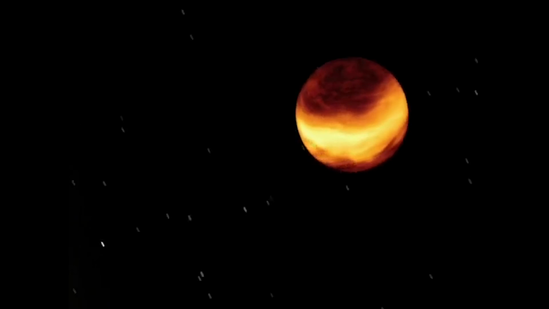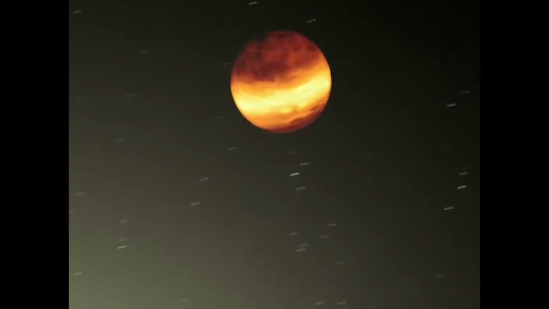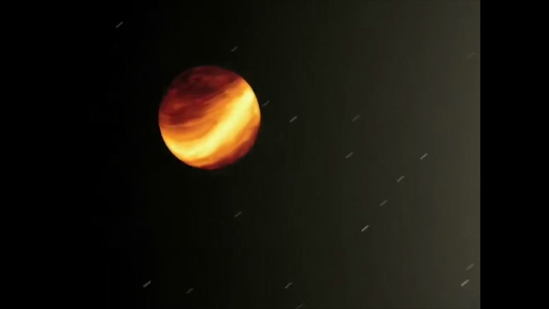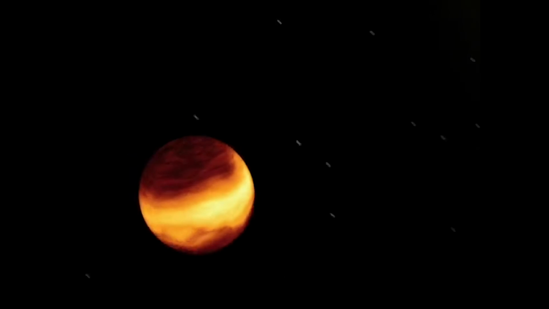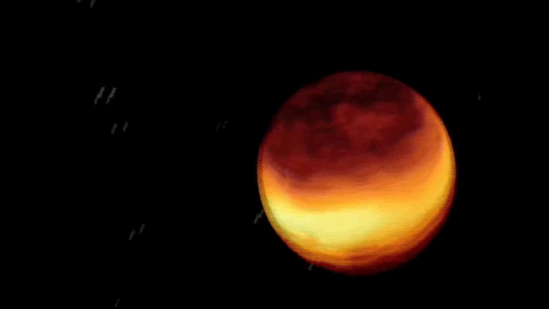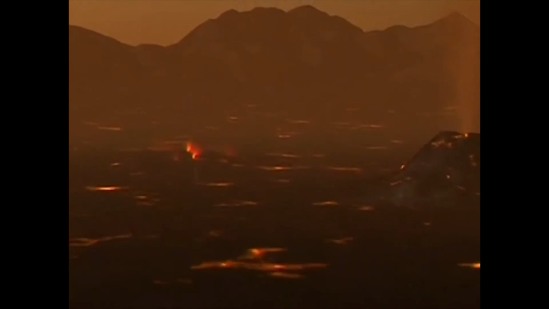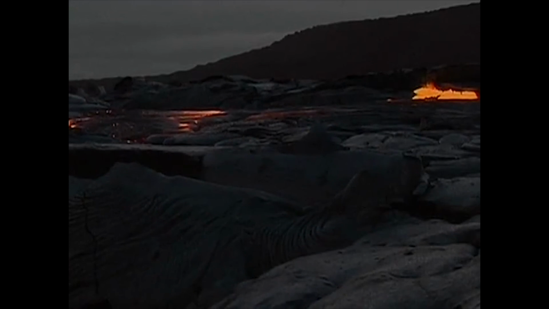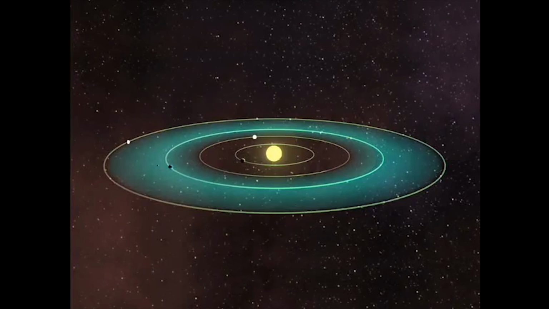A planet inside the edge of the habitable zone, a very hot planet, too hot for life to exist, maybe even molten at its surface. We're using visualizations of what the surfaces of these planets look like because we cannot see them in this level of detail and may never be able to. That's uninhabitable in the hot direction.